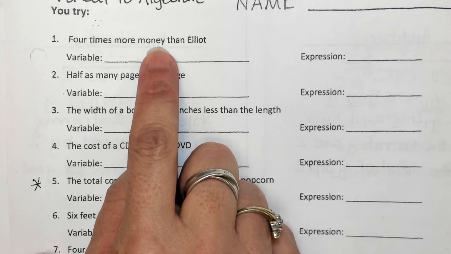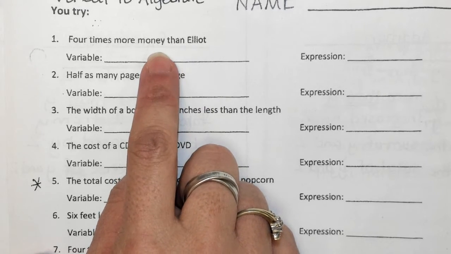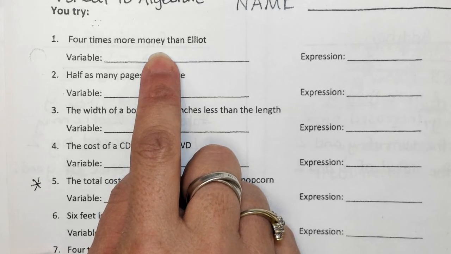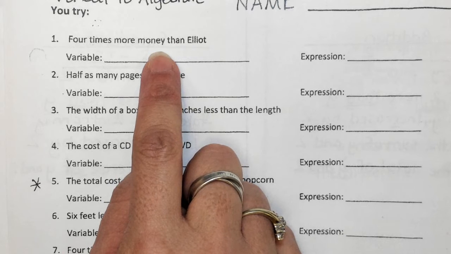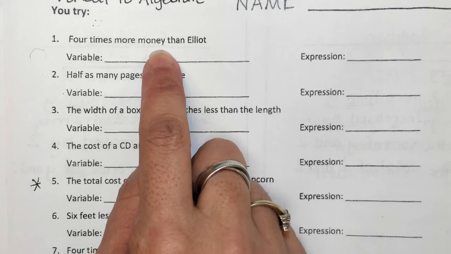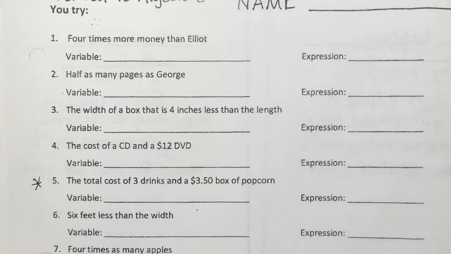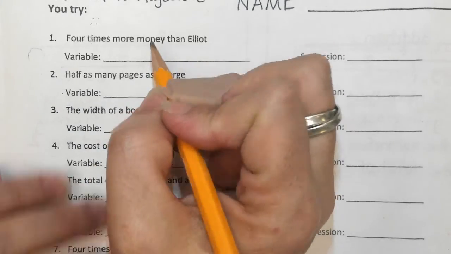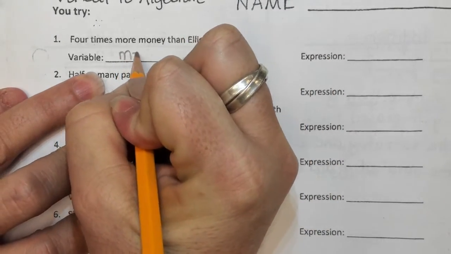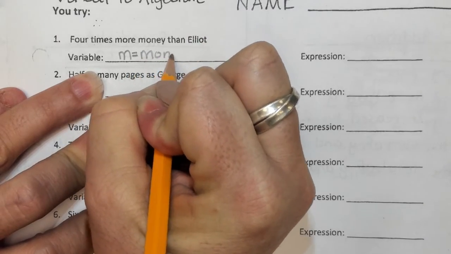Someone else might say E for Elliot's money. It doesn't matter, as long as the first thing you do is define our variable. We're going to give it a definition. Now, I personally make them short and sweet. I say something like M equals money.